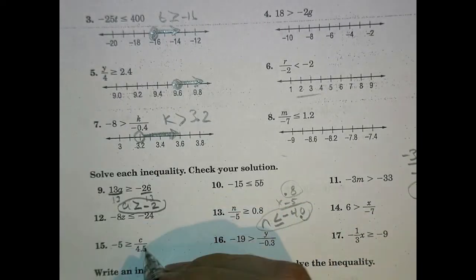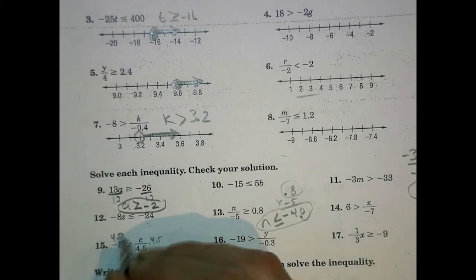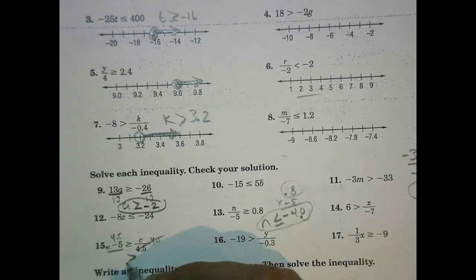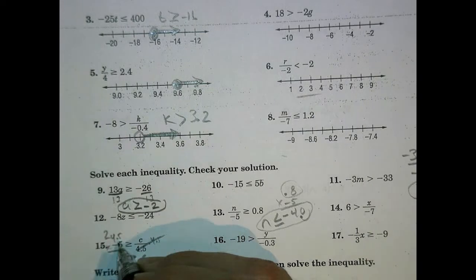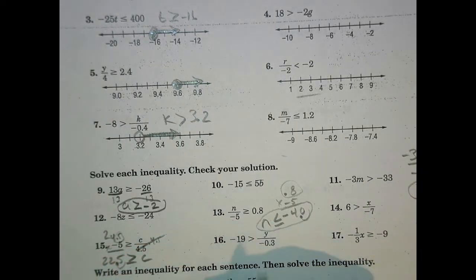Number 15, I'm going to multiply both sides by 4.5. 4.5, multiplying there, it goes away. Positive, so the sign stays the same. C stays there. 5 times 5 is 25. 5 times 4 is 20, plus 2 is 22. We have 1 digit behind the decimal, so we have 22.5 is greater than or equal to C.